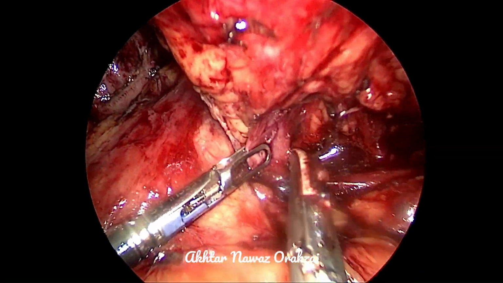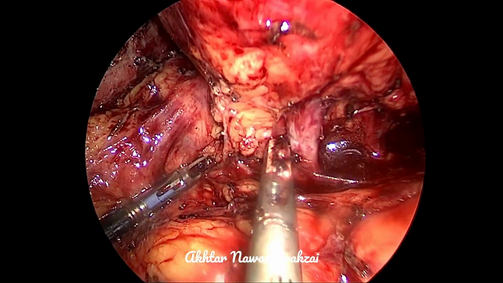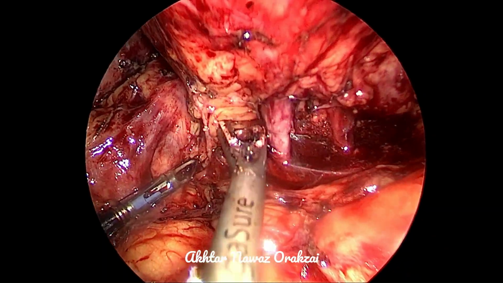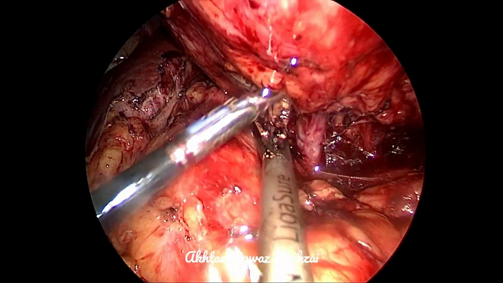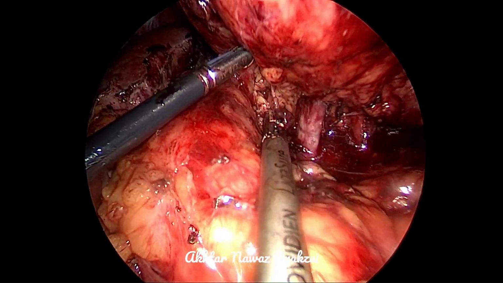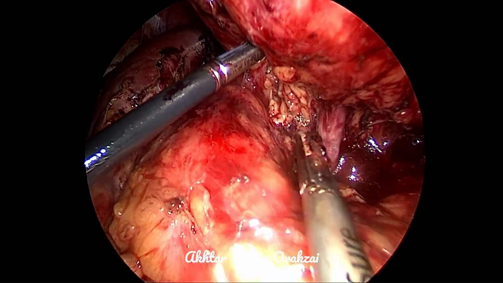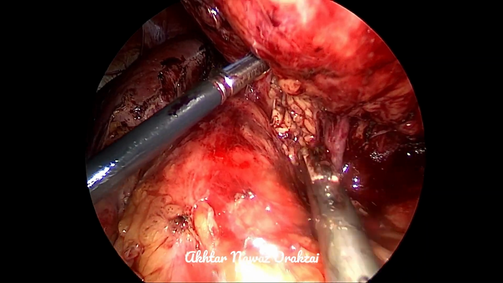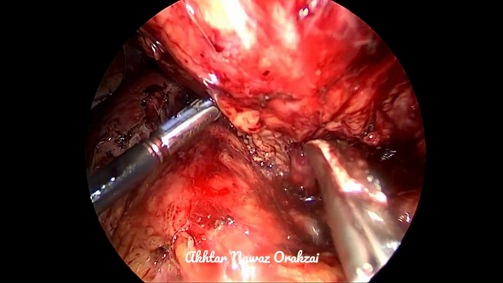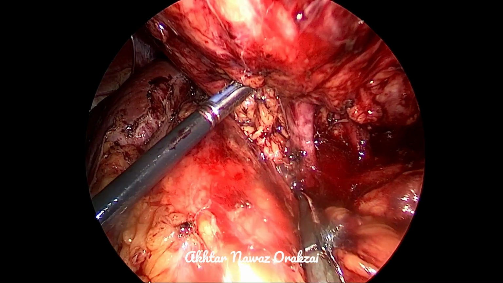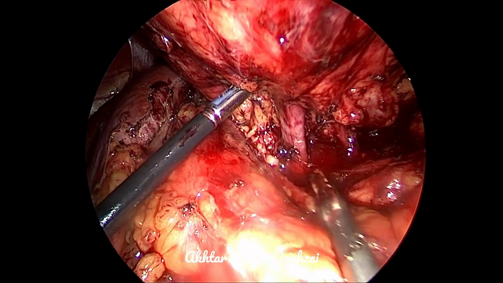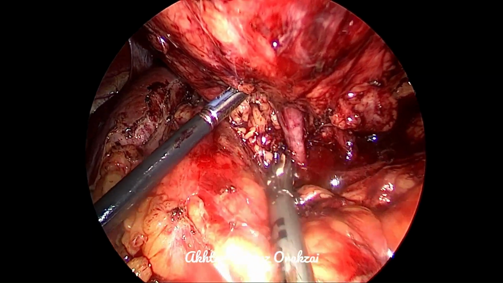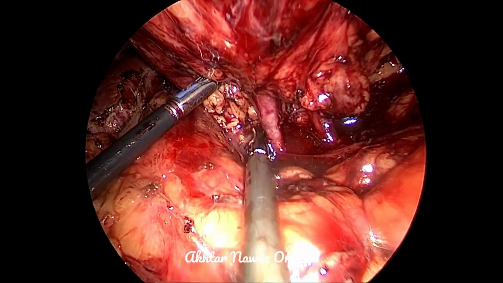So the tissue around the vein is being mobilized and dissected and divided. And after doing this dissection, we'll be using our favorite instrument, the 10 millimeter right angle, to dissect behind the renal vein.